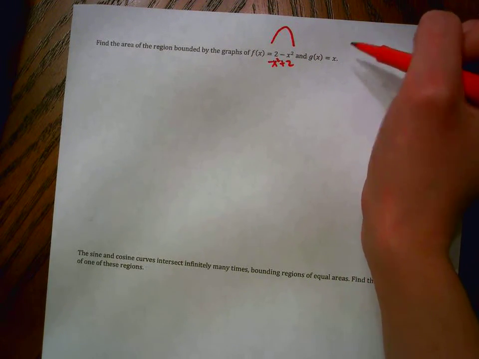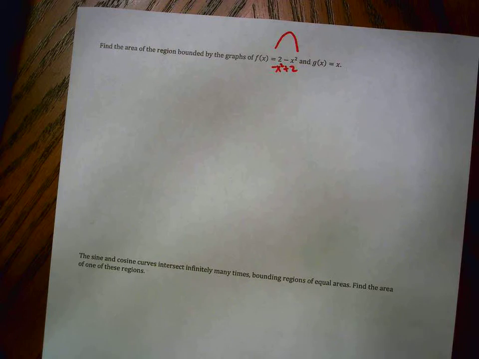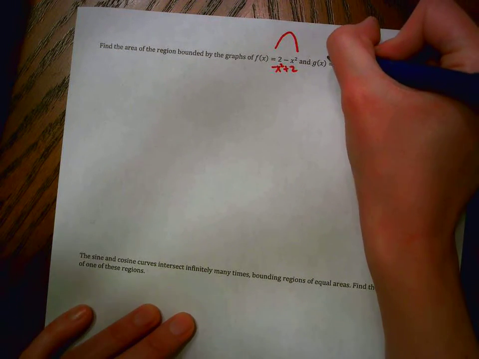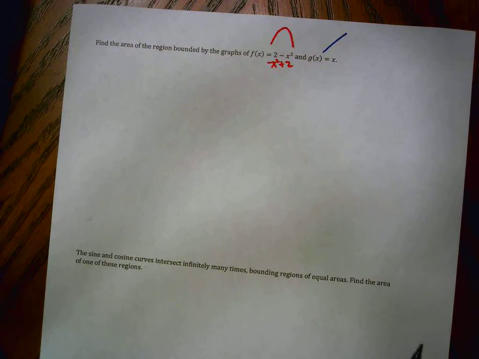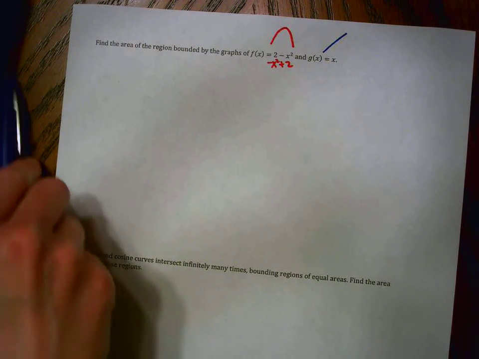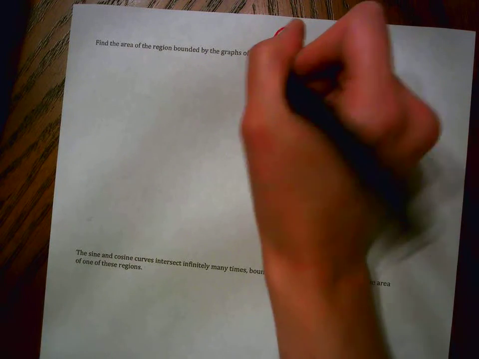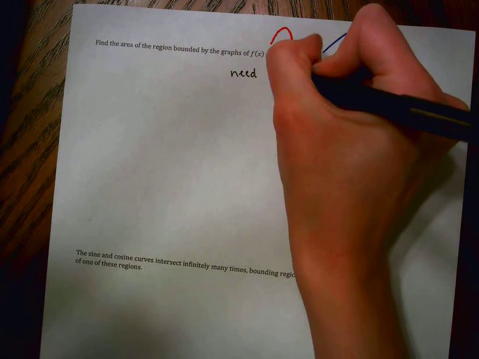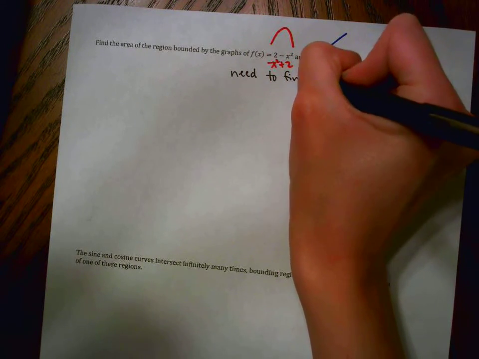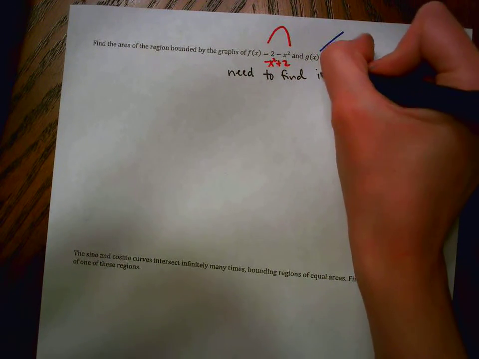And then we know g of x is just a linear line with a slope of 1 going through the origin. So before I go put those on a graph together, I think it's beneficial to find the intersection points first. So I'm going to just make a note, so you have it on your example, that we need to find intersection points.